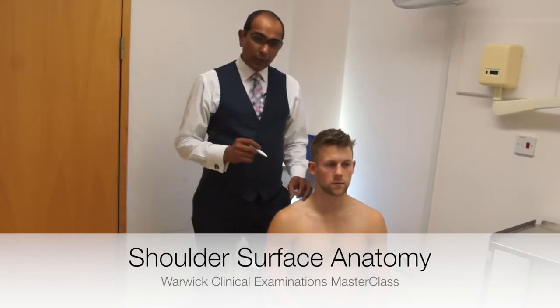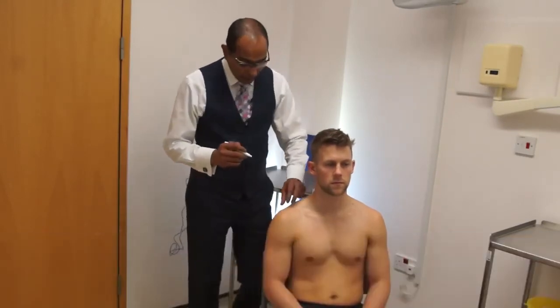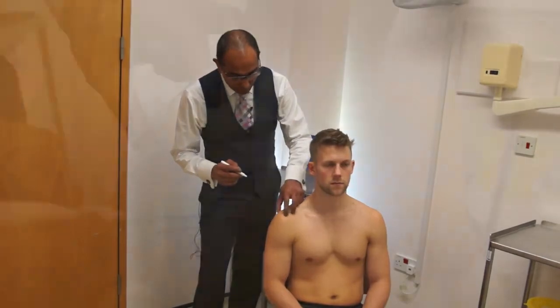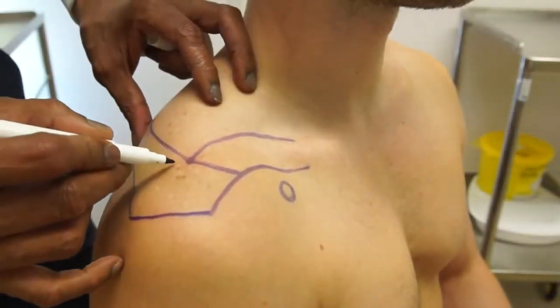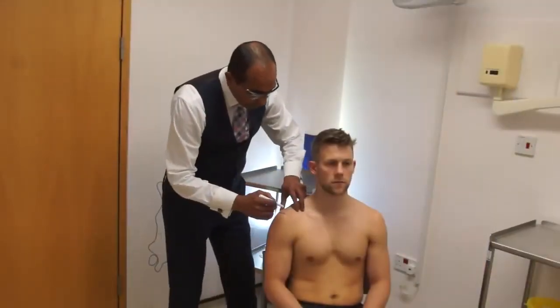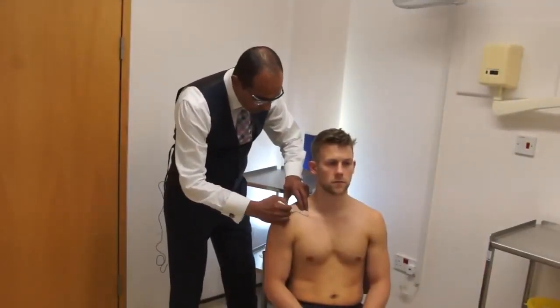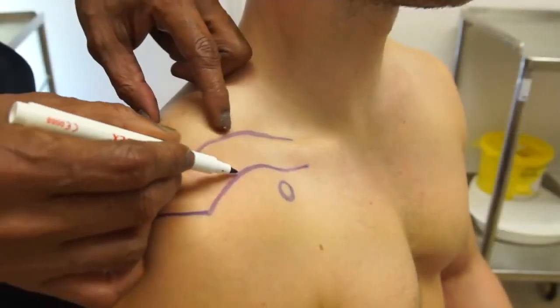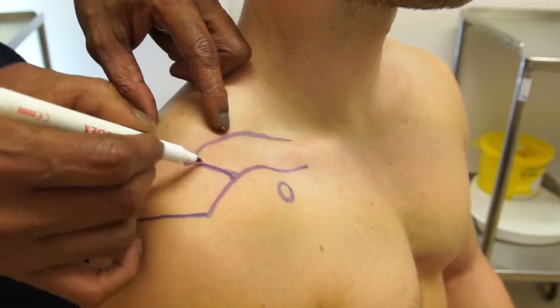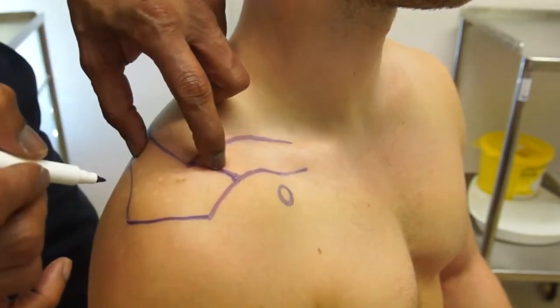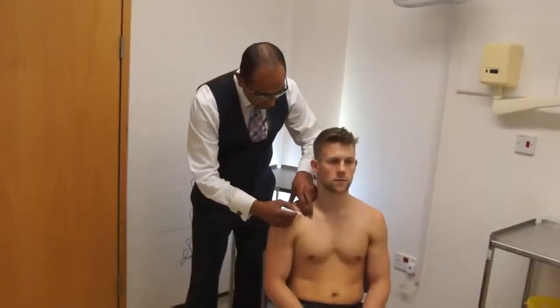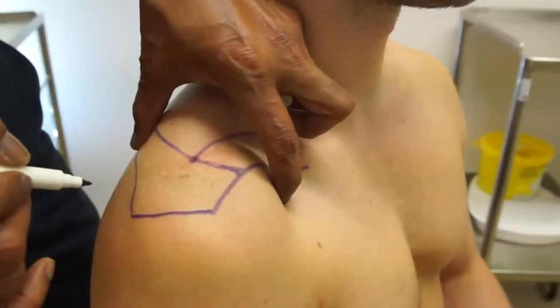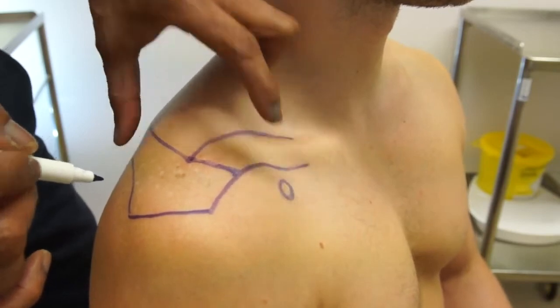It's worth marking the bony anatomy. The first thing to feel for is the acromion process and the spinous process of the scapula. As we come along the front, the clavicle comes around here, and the posterior border here, and the AC joint, which is along this line. You can feel the AC joint as the prominent part. The coracoid process can be felt right underneath in this position.